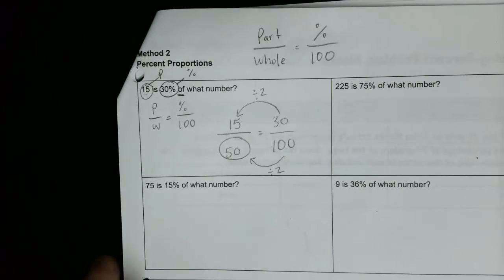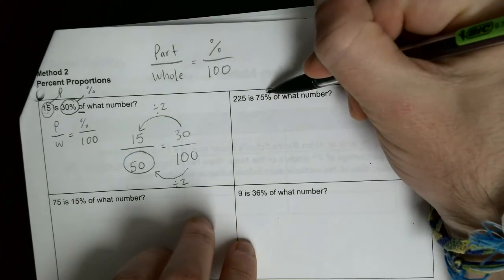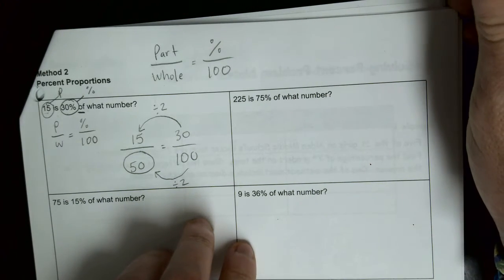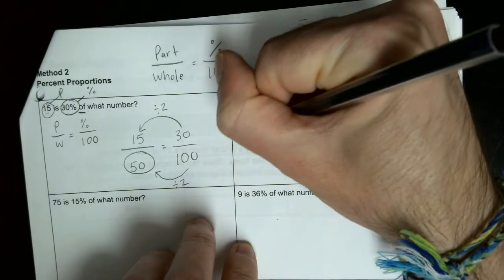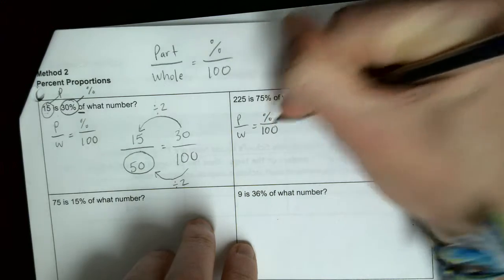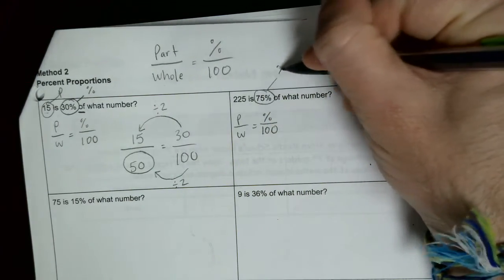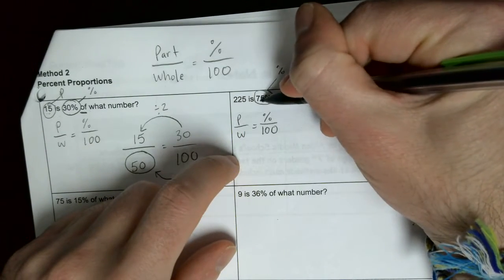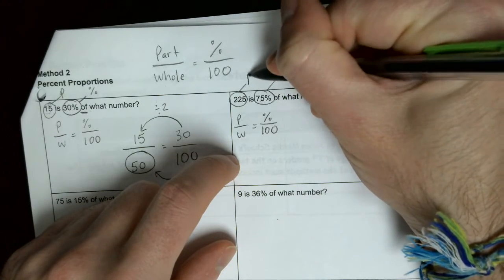All right, let's try another one using the same method. 225 is 75% of what number? I'm first going to start off by writing the percent proportion. Part over whole equals percent over 100. Believe it or not, 75 is the percent. 225 is 75%, so that means it's the part of the number.